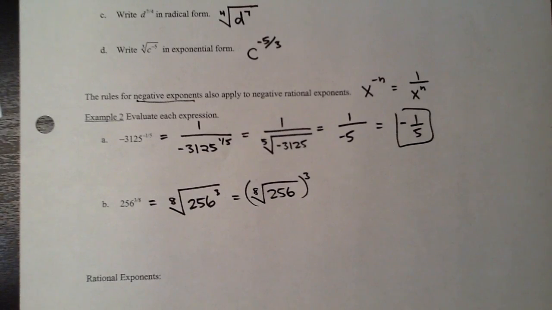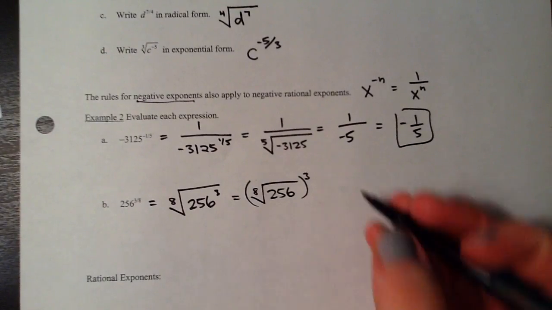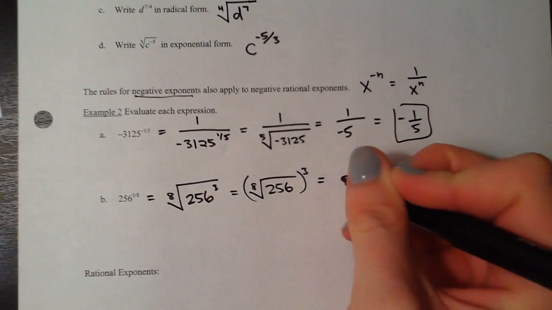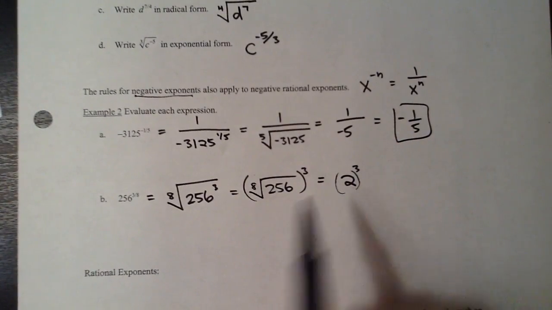Again, I'll use the example of 10. If we multiply 10 by itself 8 times, we get 100 million, I think? So it's got to be a number that's much smaller than 10, and it's actually 2. You can always double check that on a calculator. All right, so the number I just simplified this to ended up to be 2.